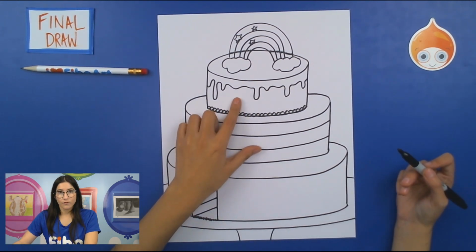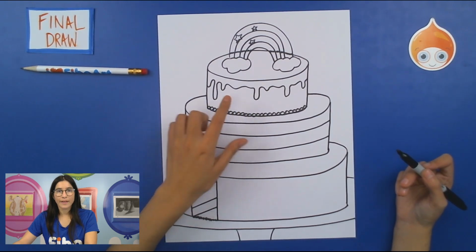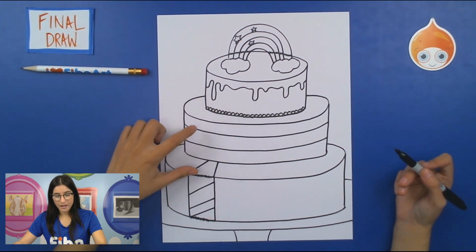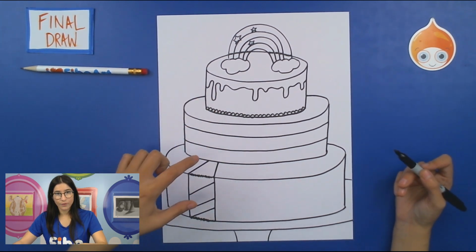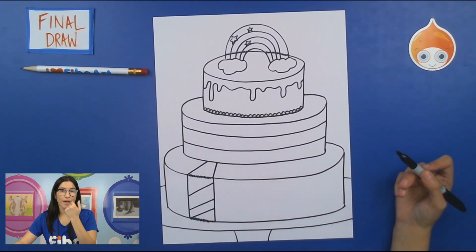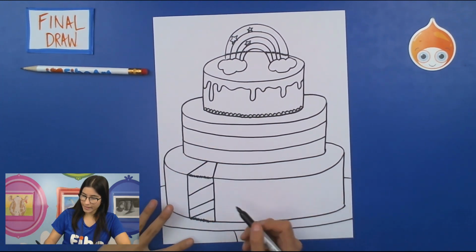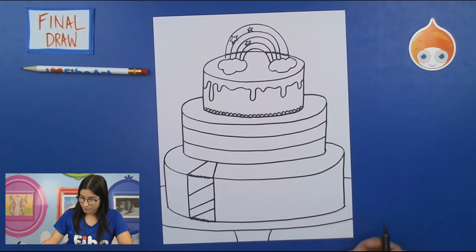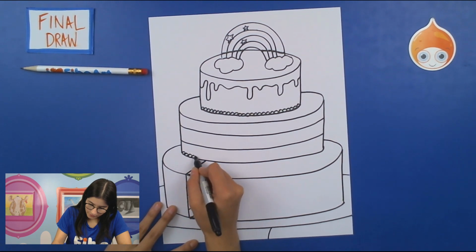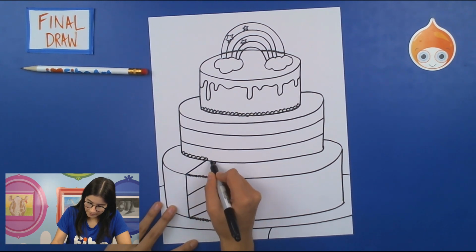So for this part of the cake, I'm going to have it red, like the first color of the rainbow. And then each stripe is going to be a different color. So it's going to be red, orange, yellow, green, and then my bottom layer is going to have purple and blue. Okay, now I think I will go ahead and add another set of little circles down at the bottom.